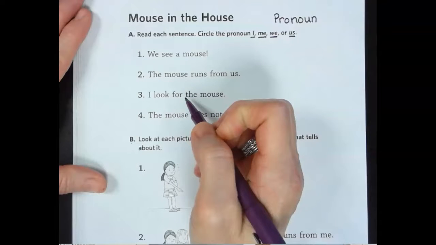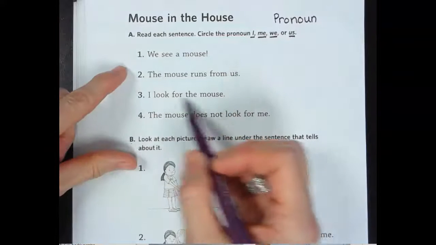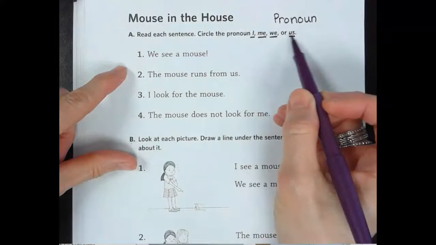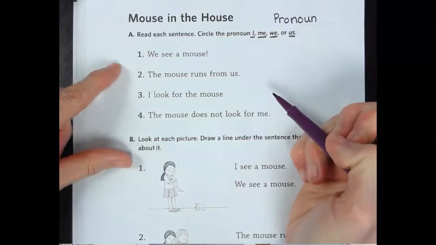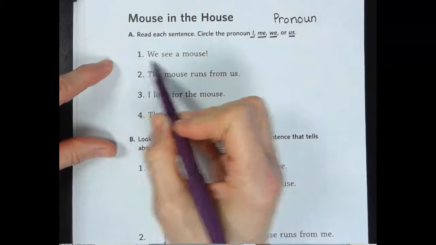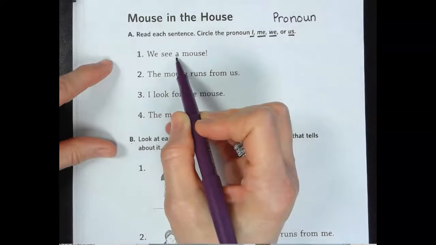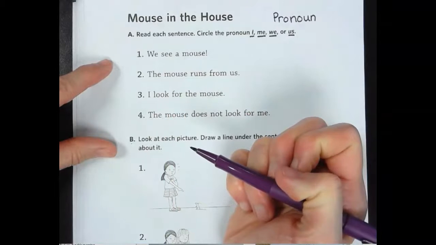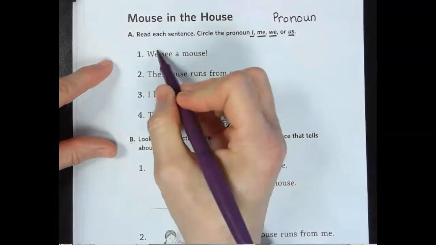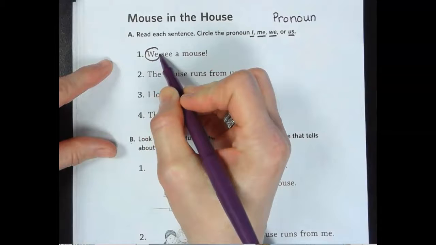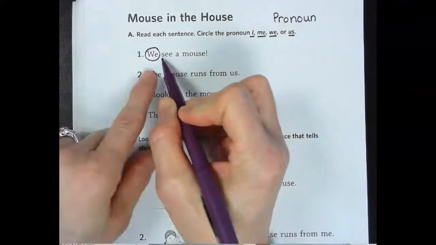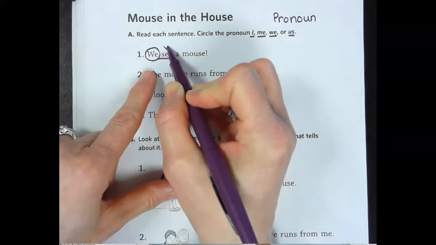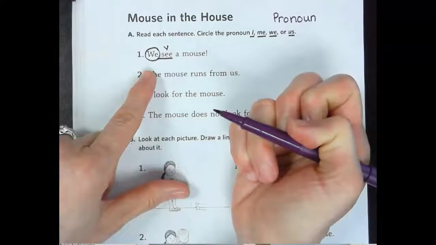Okay? All right, so we're going to circle the pronoun in each one of these sentences. So look for words like I, me, we, and us. We're looking for 4 different types. All right, so let's read this first sentence. We see a mouse. Which one is the pronoun? It's at the very beginning, and we learned in our lesson that sometimes our pronouns come right before a verb. So here you can see our verb is right here.